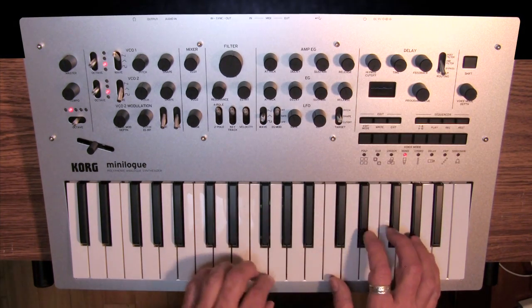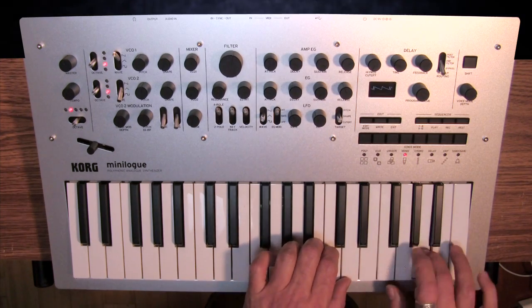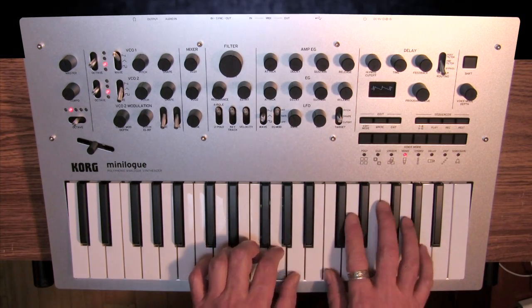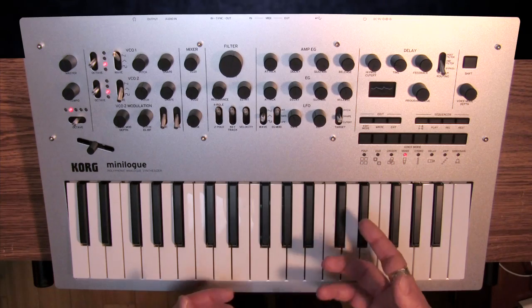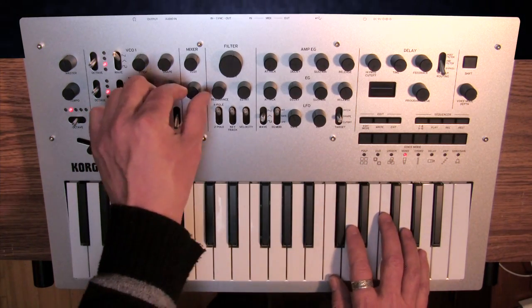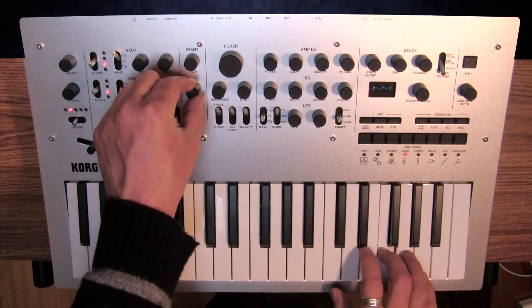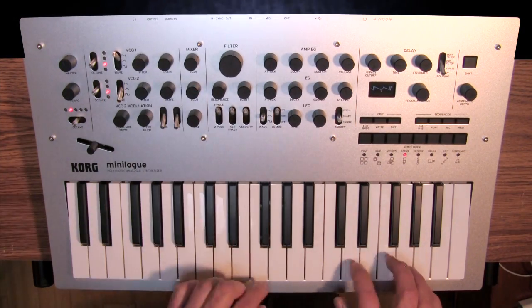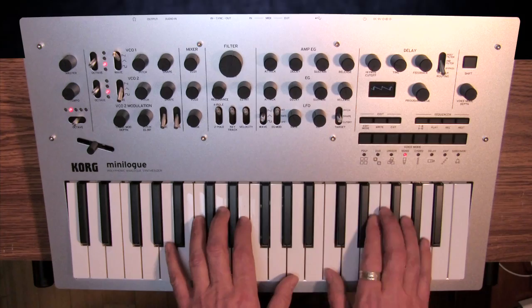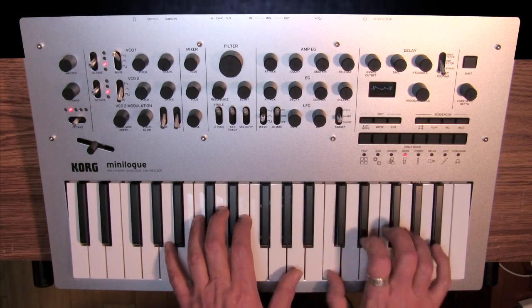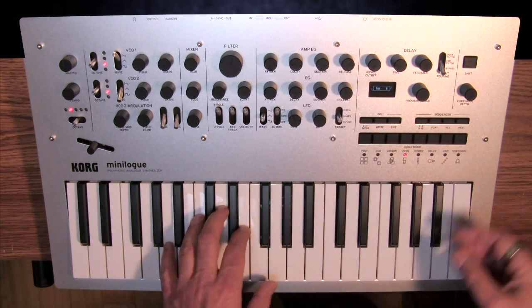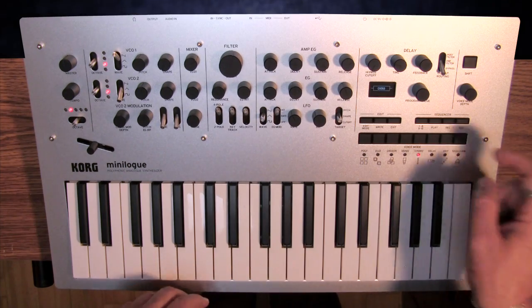And obviously quite a few sub oscillators. This is a really interesting sound. What happens when we turn down? Oh, we have one of the oscillators turned down. Oh. So that's interesting.